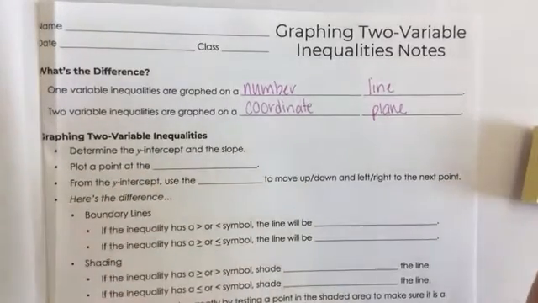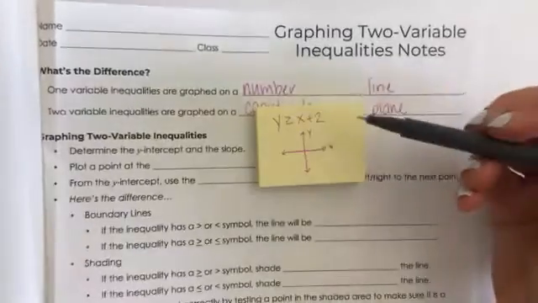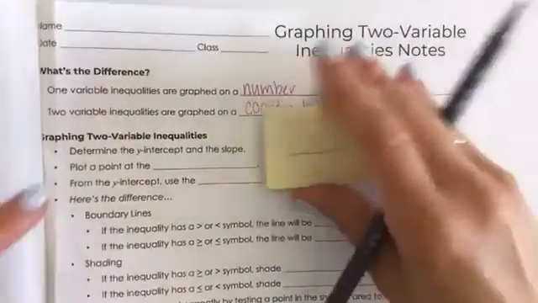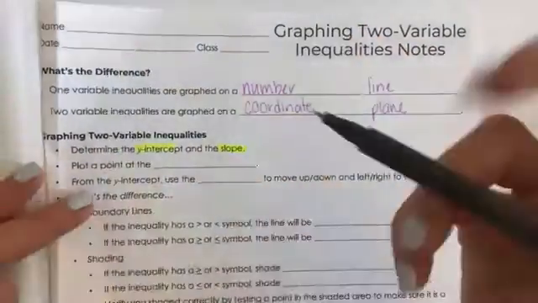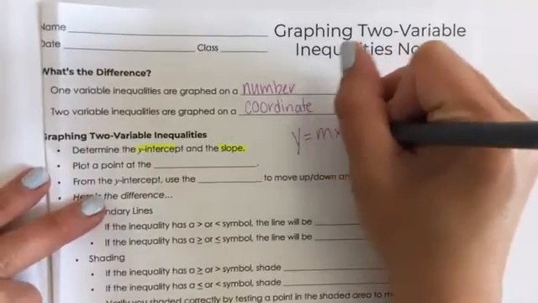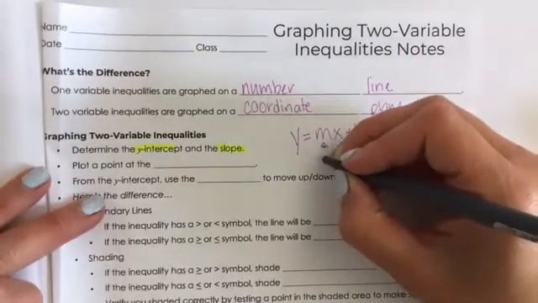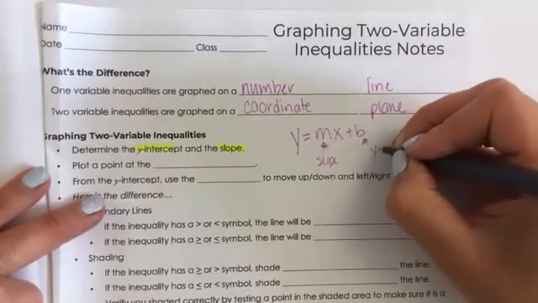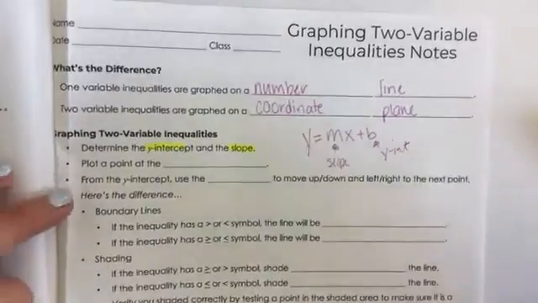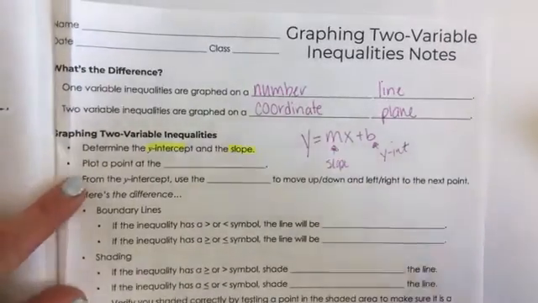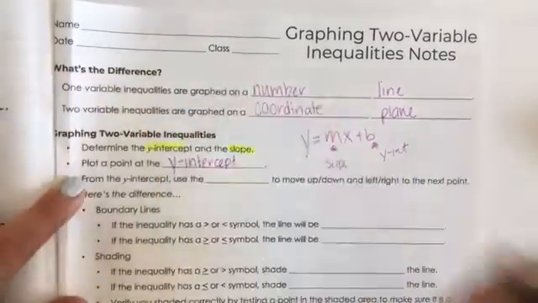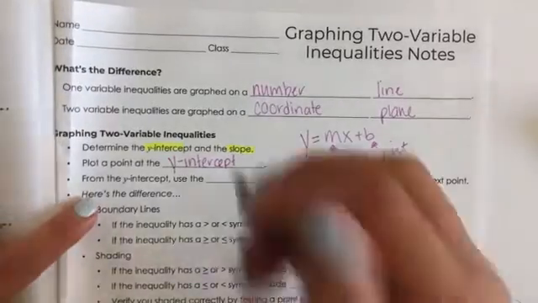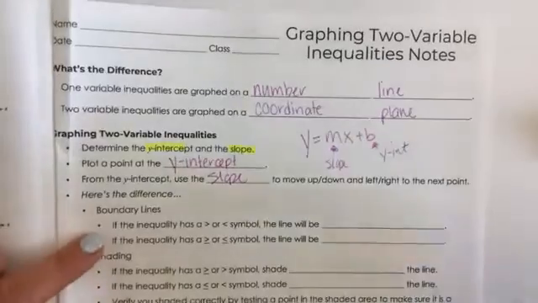When you graph these, you are going to graph them just like you would a normal line, but then there are two extra things we're going to add to it. The first thing that you're going to do is determine the y-intercept and the slope. I'm just going to remind you of our equation y equals mx plus b, where m is the slope and b is our y-intercept. We're going to use the same techniques to graph these lines as we have before. So we are going to plot a point at the y-intercept. That's our first step. Then from the y-intercept, we're going to use the slope to move up or down, left or right. That is the same thing that we've been doing.